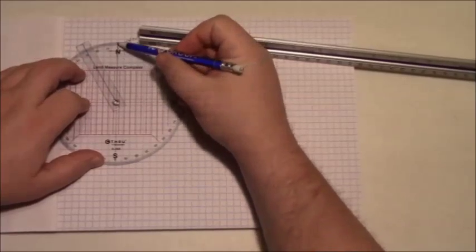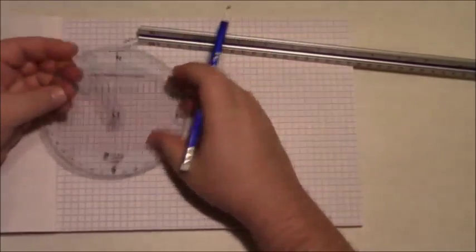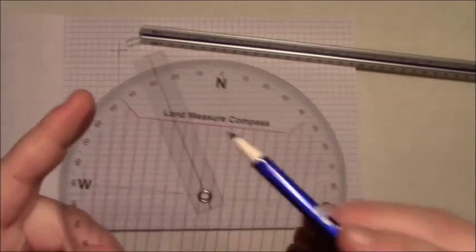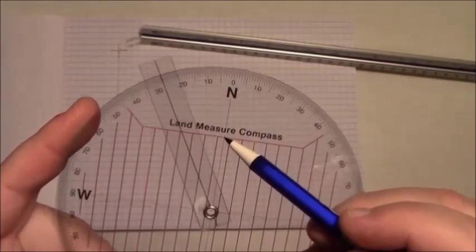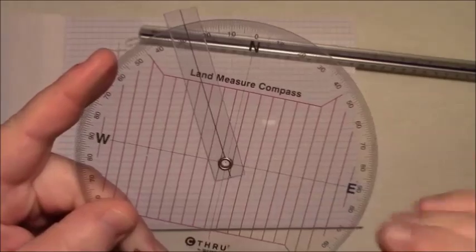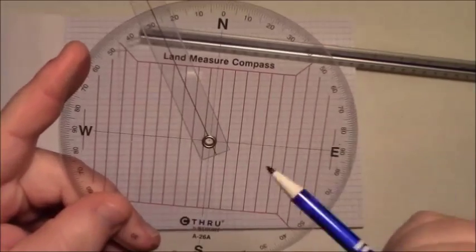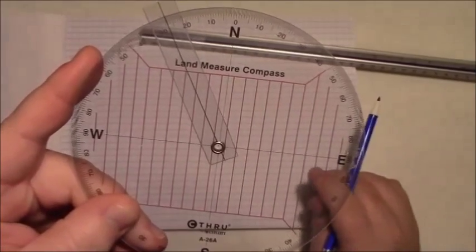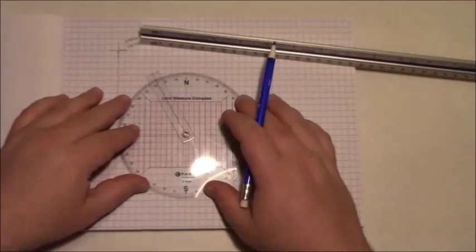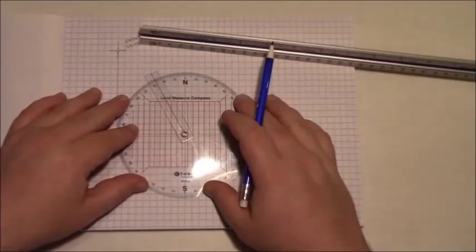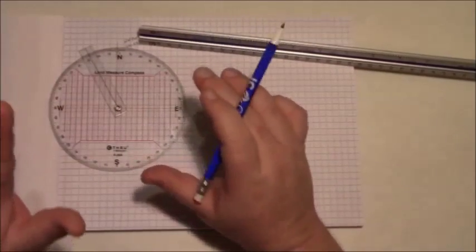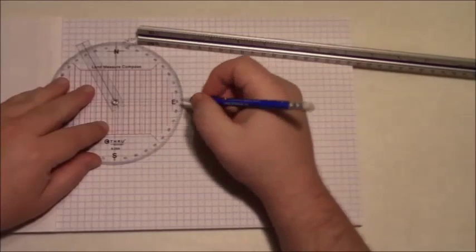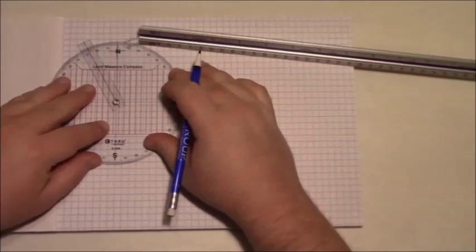And see these lines right here, the lines on the land measure compass. You can see this dark line. You can line that up. That's the north, south, east. But you can also use these other lines in here and up here, so you can line it up using any of those lines as well, and you know that your compass is straight. That's another nice thing about the land measure compass. So we're going to go right here, and we're going directly east. Line it up.